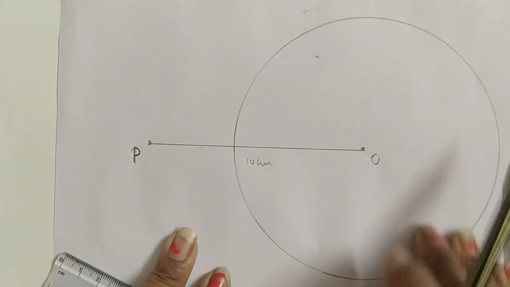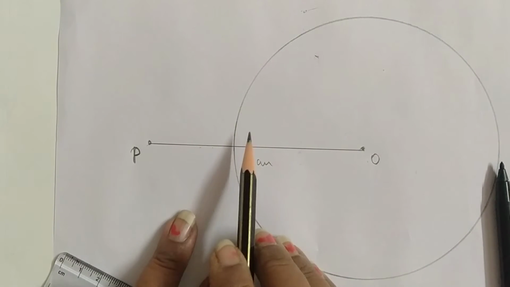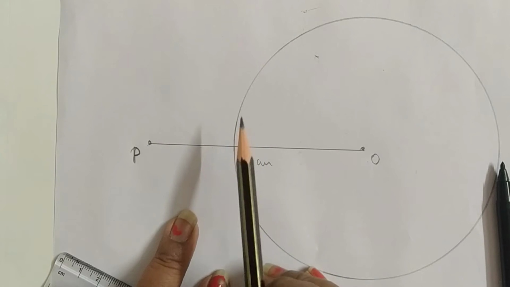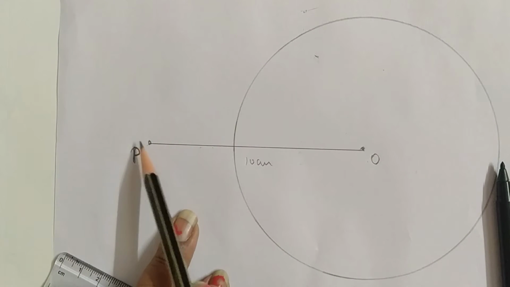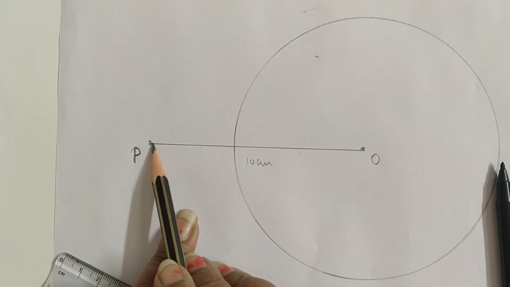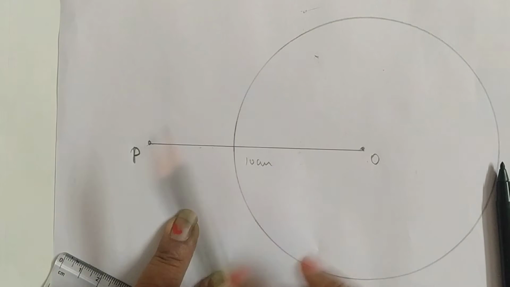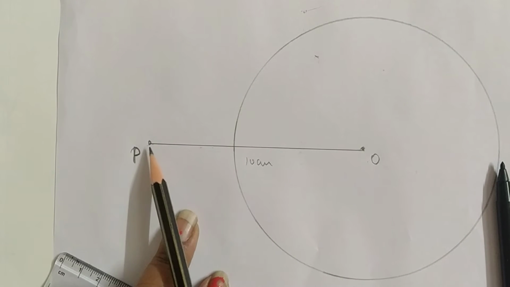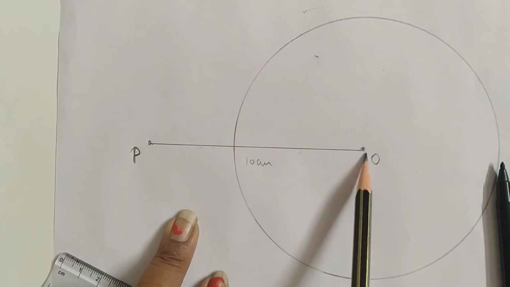What do we have to do? We have to draw the circle, and we have to draw tangents from the point that is outside the circle. In this question P is the outside point from where we have to draw the tangents. In this question we are given that it is 10 centimeter away from the center.